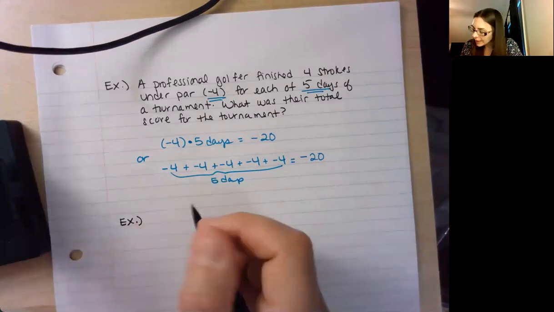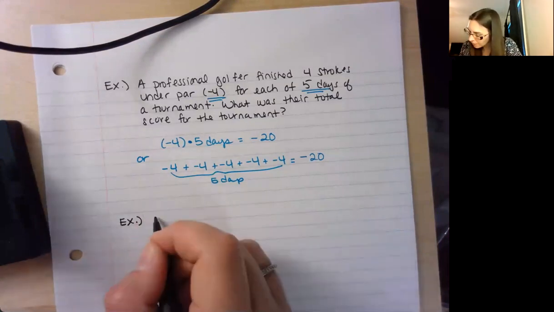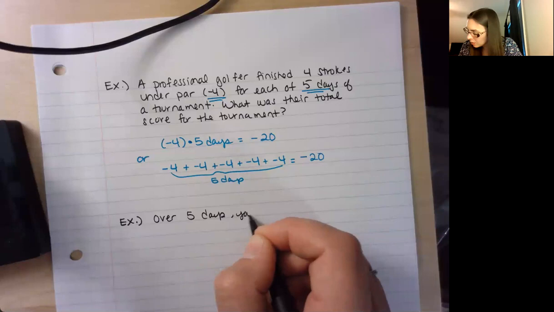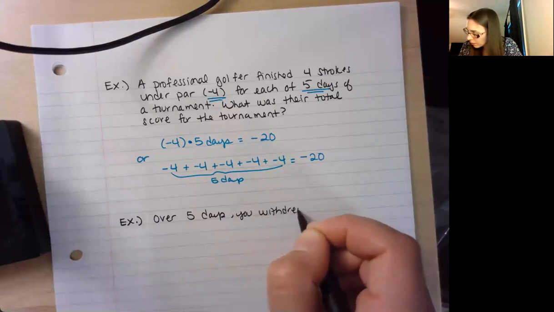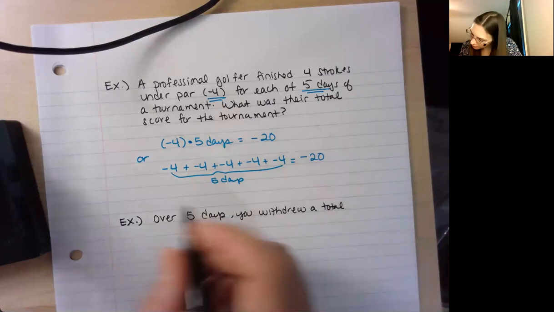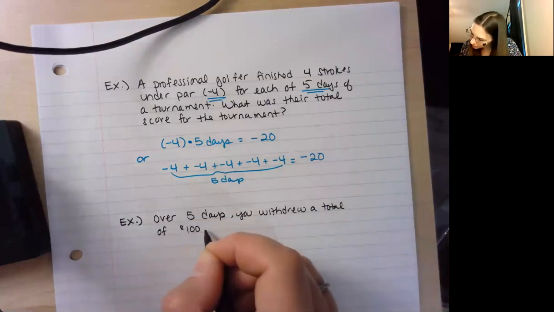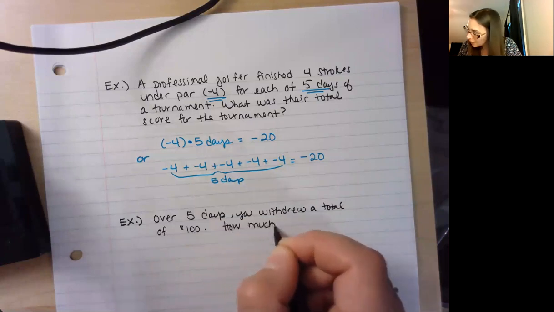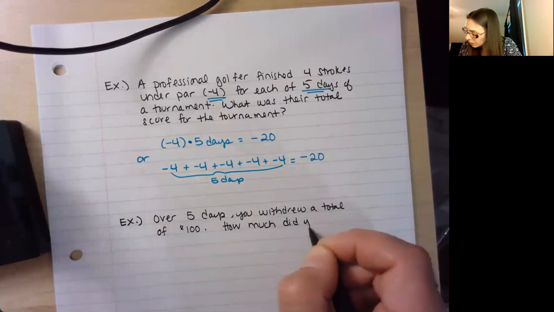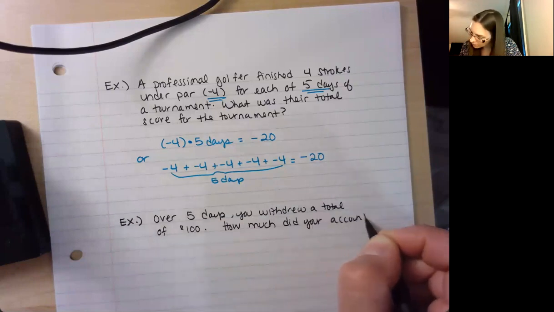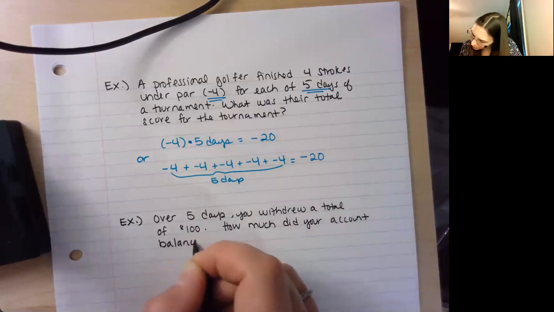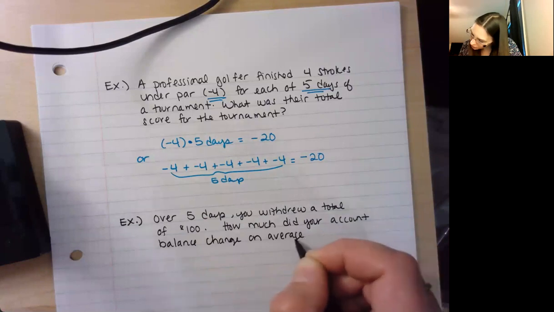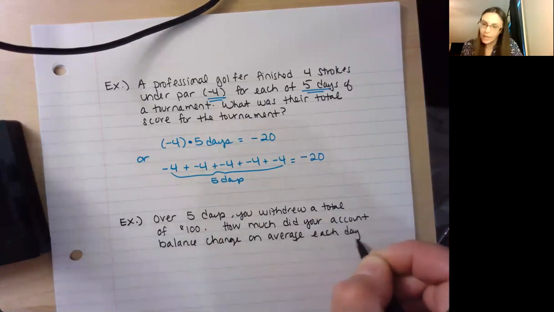All right, so let's say that over 5 days, you withdrew a total of $100. How much did your account balance change on average each day?